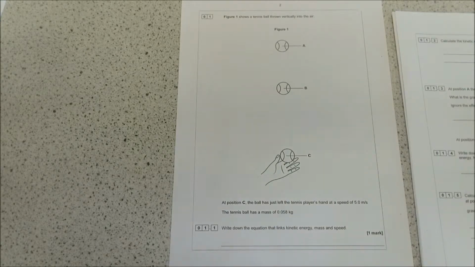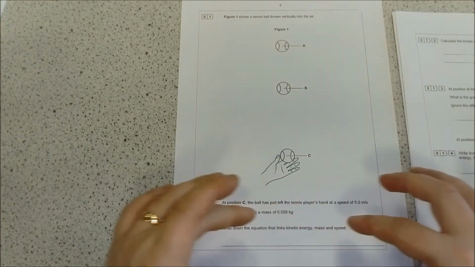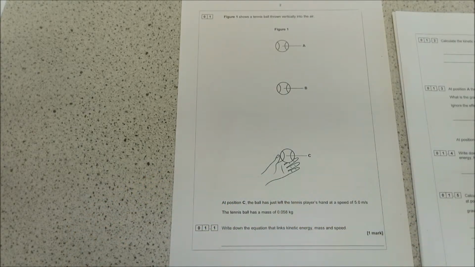Write down the equation that links kinetic energy, mass and speed. So that is your equation for kinetic energy, which would be kinetic energy is equal to half times mass times velocity squared. Right, this is one of these occasions where you need to know your equations. Knowing your equations will get you marks.